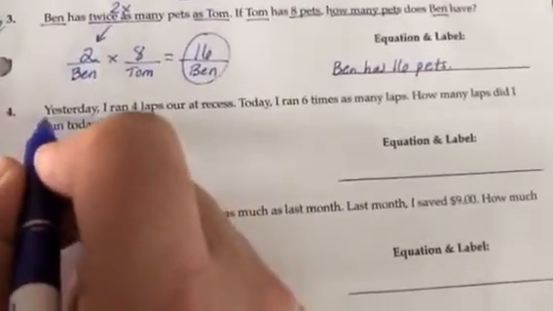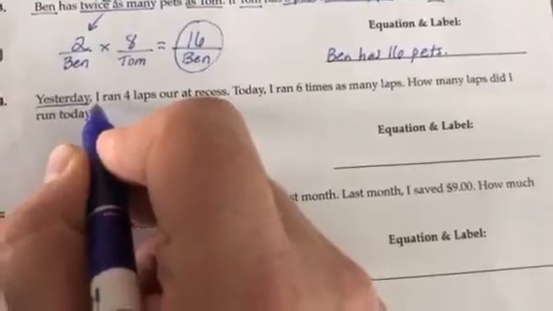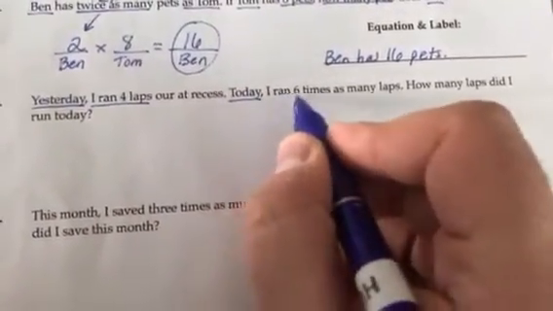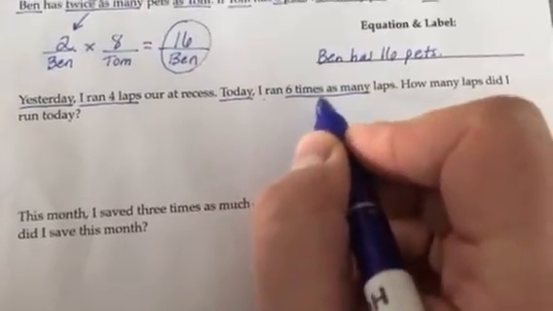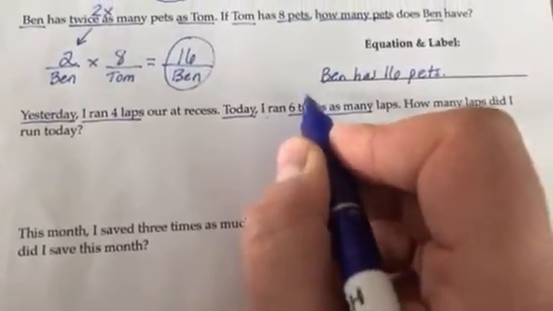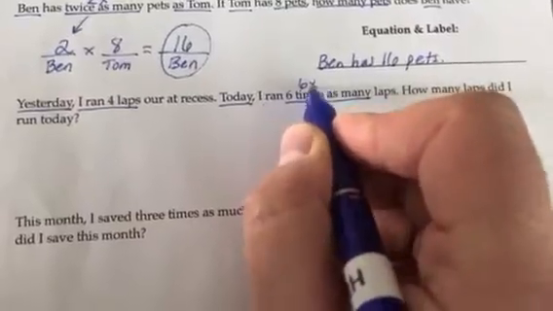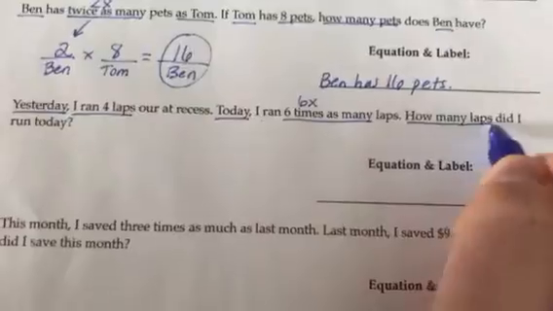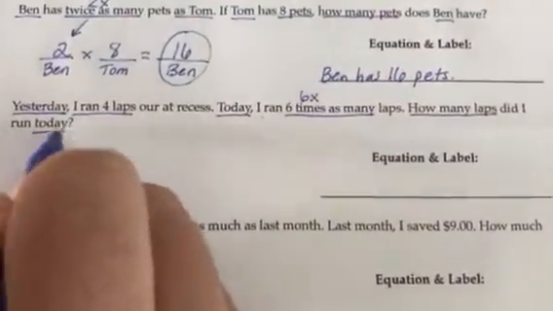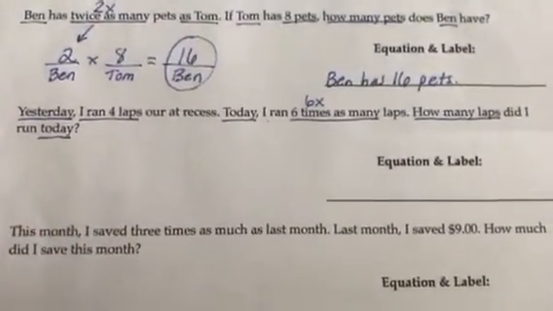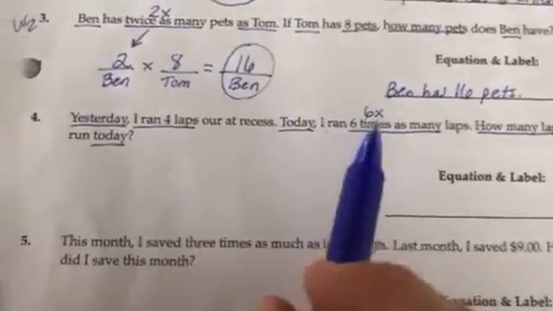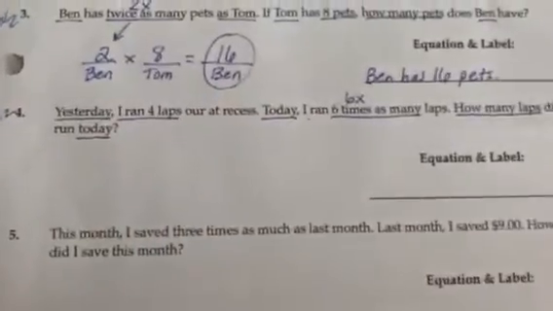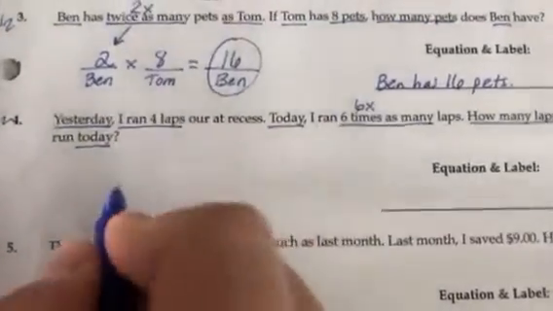Here we go. Yesterday, I ran 4 laps. Today, 6 times as many. Right away, oh look, it says 6 times as many. So we identify that means 6x. And then the question: how many laps today? Okay, so our first thing is realizing that this is a window 2 thing, meaning it's one of our multiplication equations. We're going to go ahead and set up our equation.